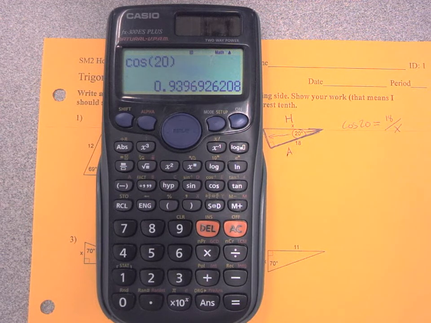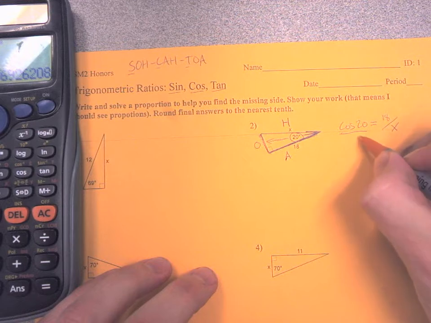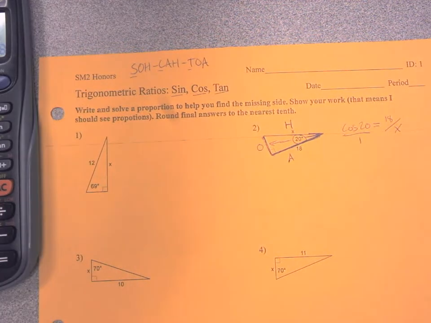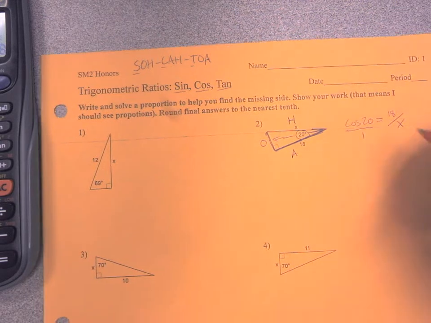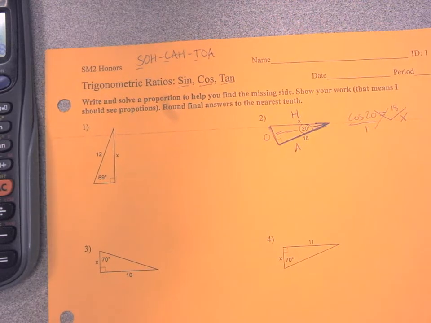Okay, so what we're going to do here is force this to be a fraction. We're just going to put a 1 down there, because that looks more like a proportion that we know how to solve. Now, to solve a proportion, one of the methods we're going to use on this assignment is cross multiply.